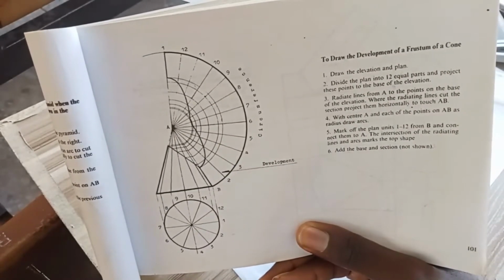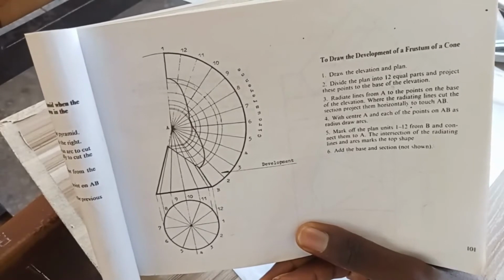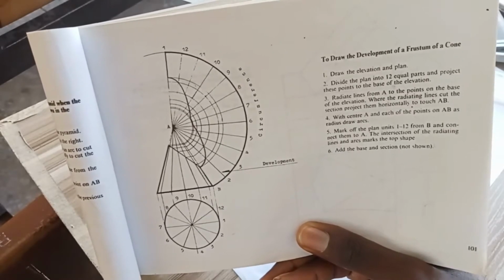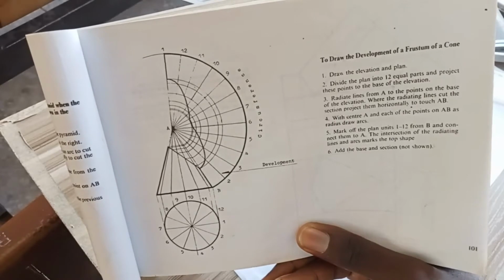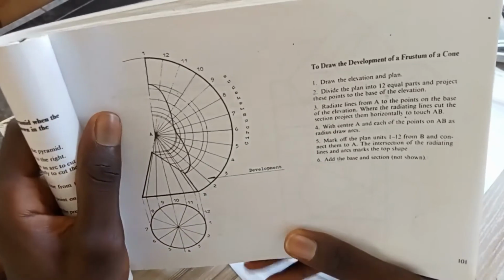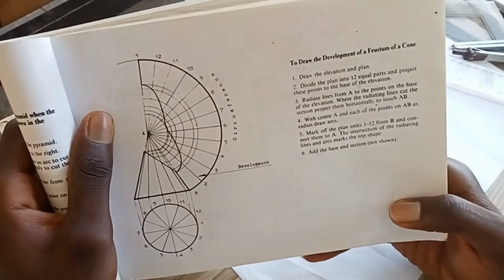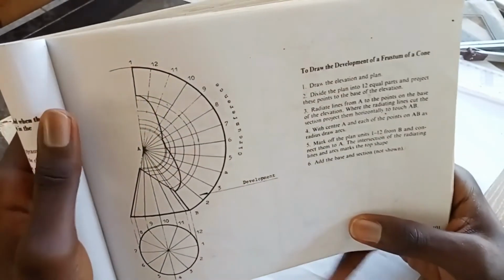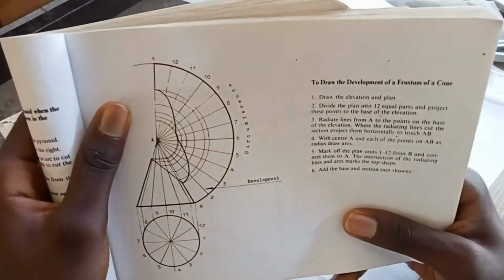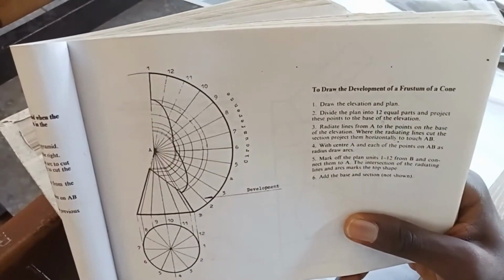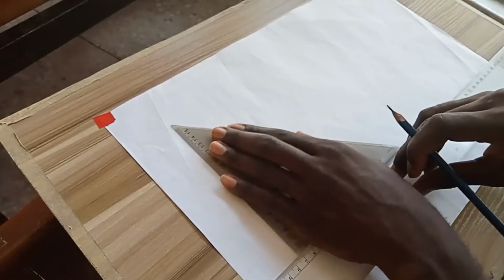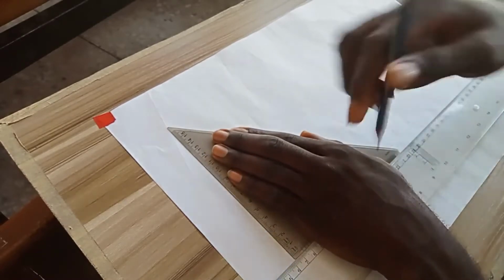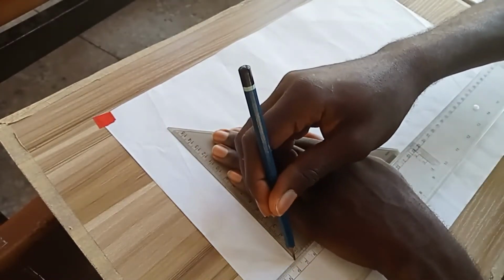Hey there guys, welcome back to another tutorial on technical drawing. So for today we'll be working on how to draw the development of a frustum of a cone. So the finished work will look like what you currently have on your screen. So it's something similar to the last work we did on development of a hexagon. So let's get into it.